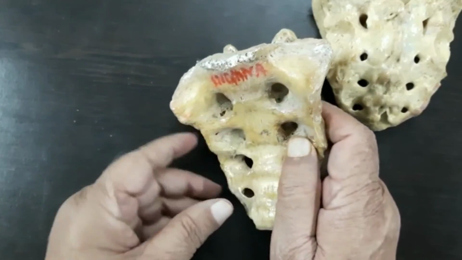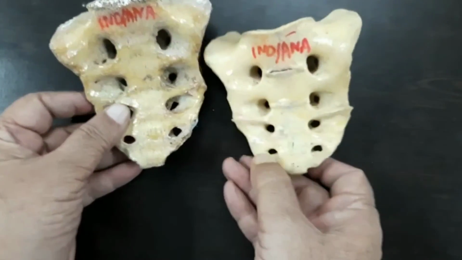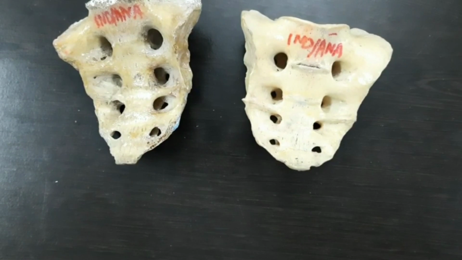Okay, this completes the bony and particular features of the sacrum.